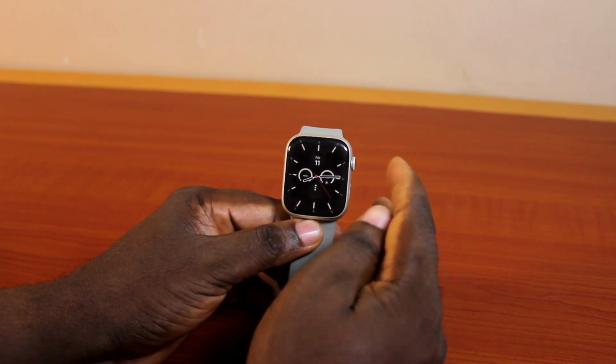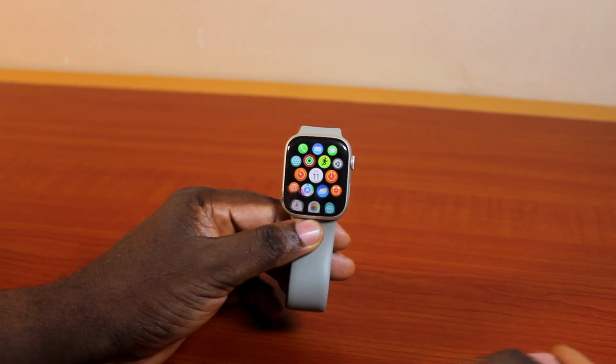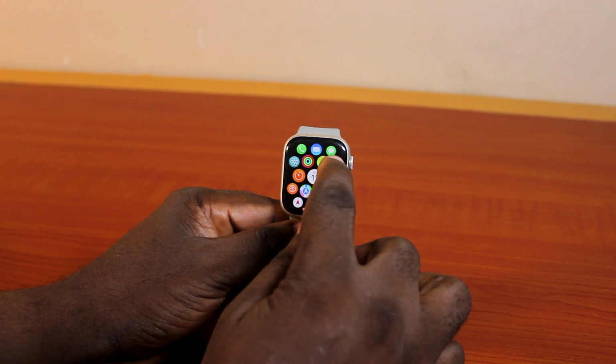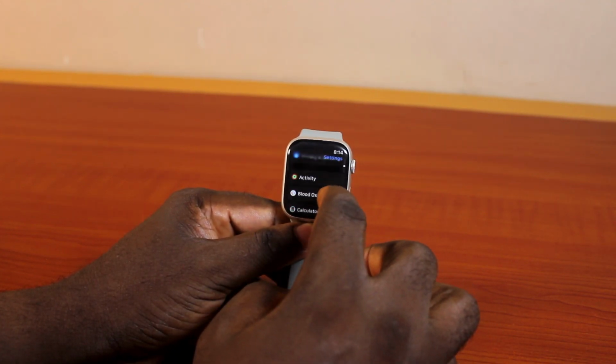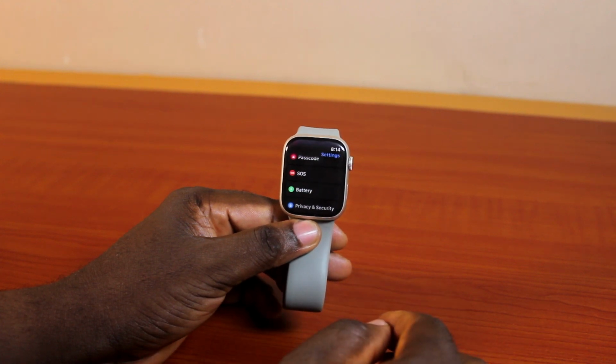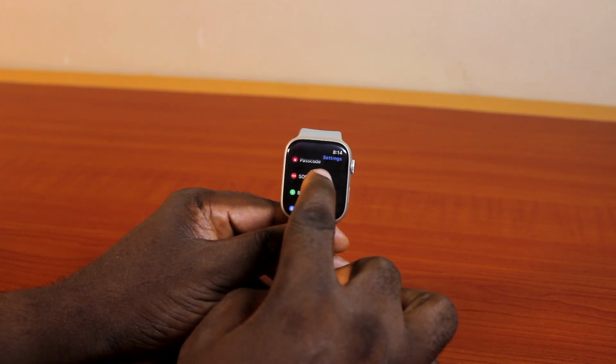Now the first step to this, go ahead and press the digital crown once to exit the watch face. Locate and click on the settings icon. And on the settings page, just need to scroll down. Just keep scrolling until you get to SOS. Now go ahead and click on that.